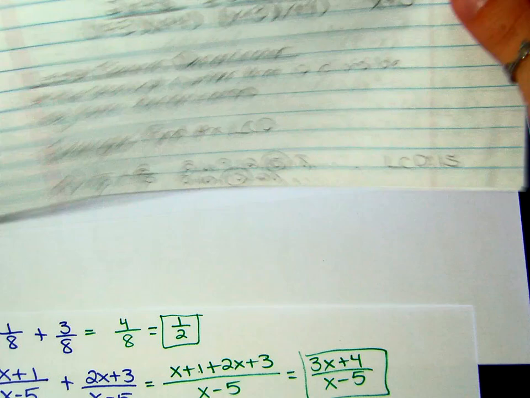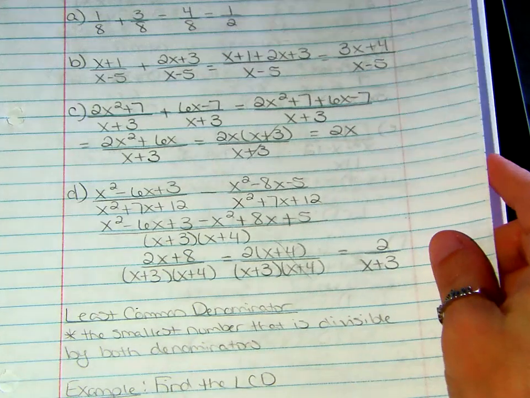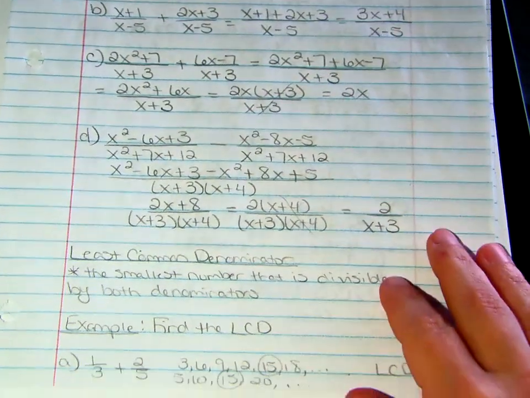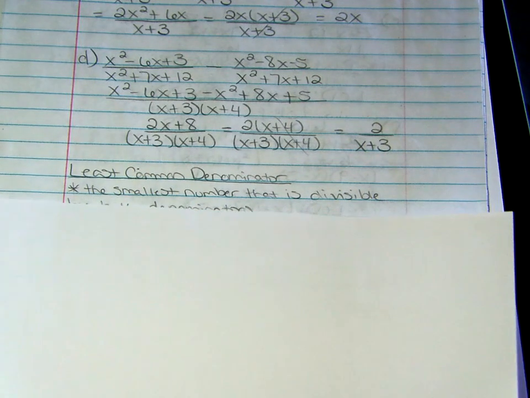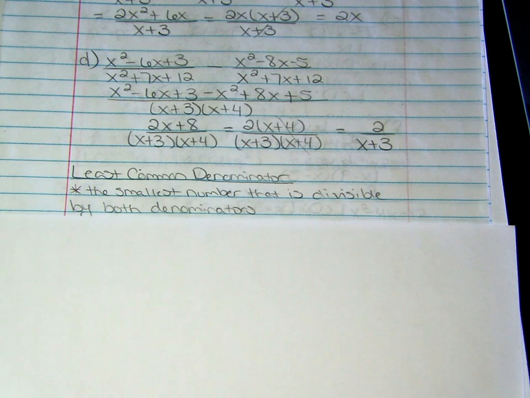Here's our last bit of notes. Least common denominator. The least common denominator is the smallest number that is divisible by both of the other denominators. Or when we go to solving our rational equations later on in this chapter, it'll be the least common denominator for all of the fractions or all of the denominators involved.